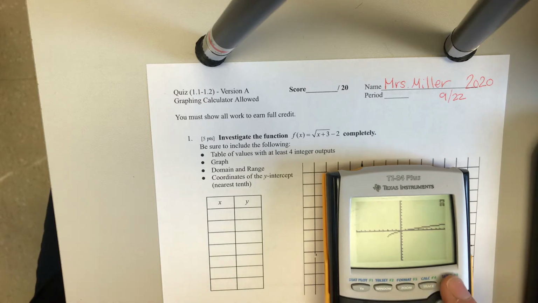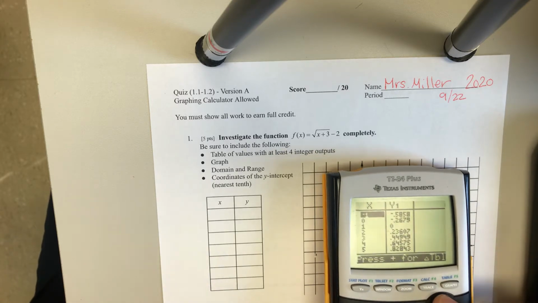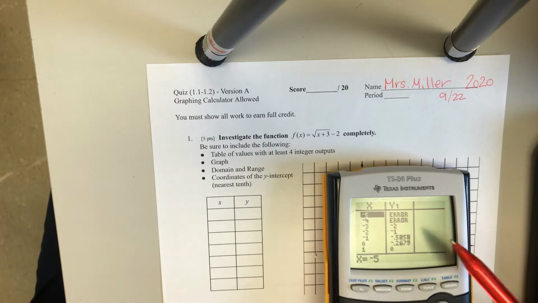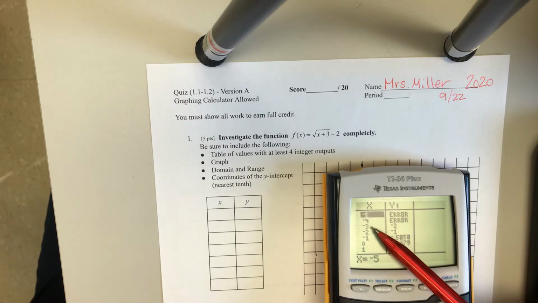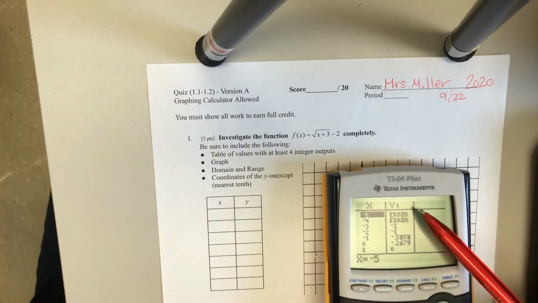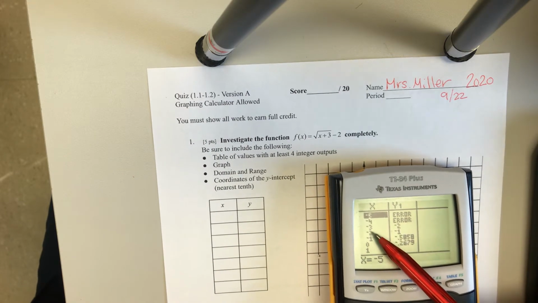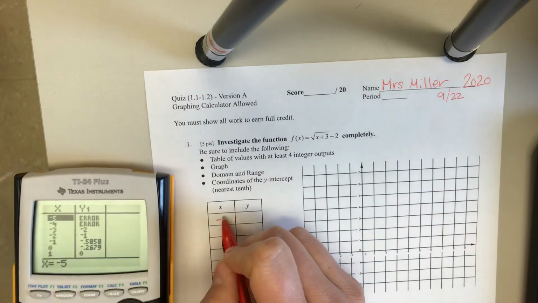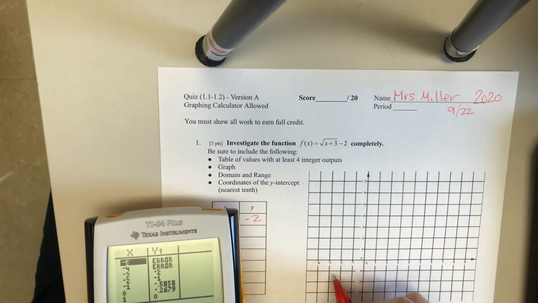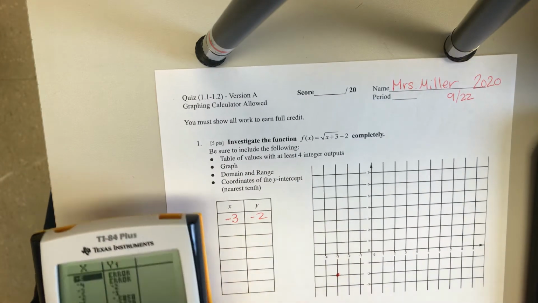And then of course I want to look at the table to find what the exact ordered pairs are. If I scroll down just a little bit, I see at -5, -4, and everything lower than that, I'm going to get error, error, error. So my very first and most probably important point is -3, -2. I'm going to put that on my table and on my graph. Okay, that's my starting point.